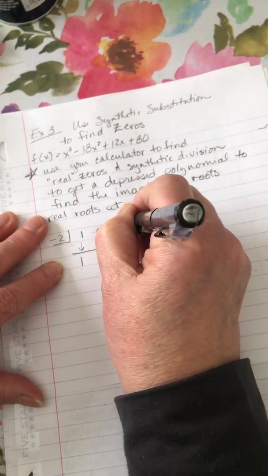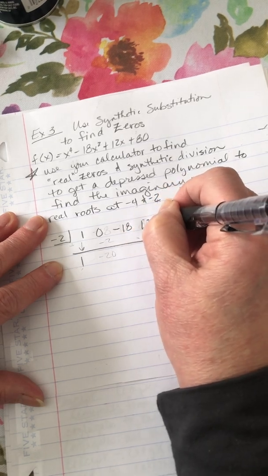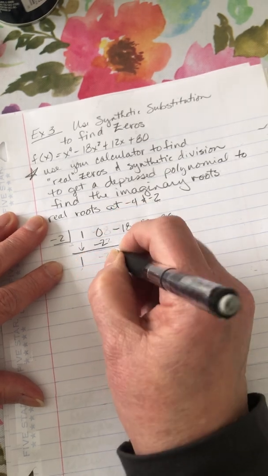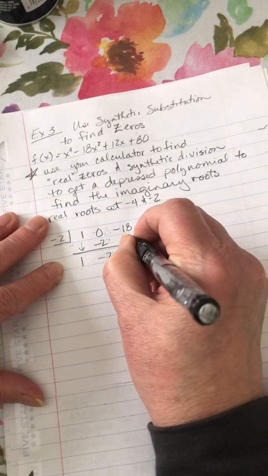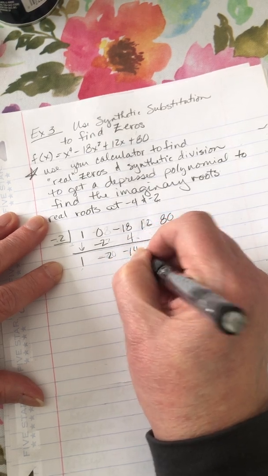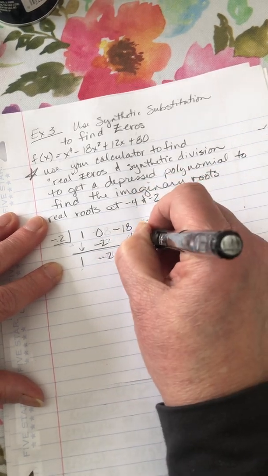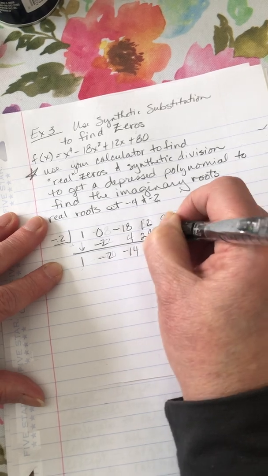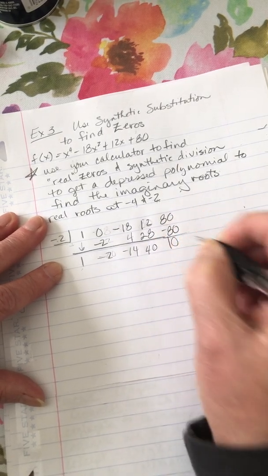And then my -18, and then my 12, and then my 80. Okay, so that gives me a -2. -2 times -2 is 4. -18 plus 4 is -14. Times -2 is 28. That adds up to 40. Times -2 is -80. So that means my remainder is 0.